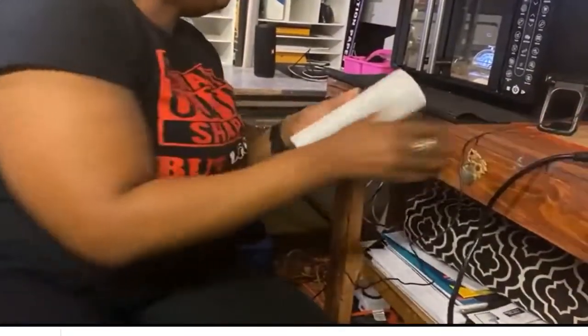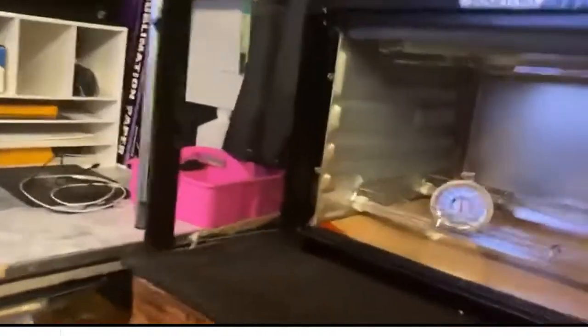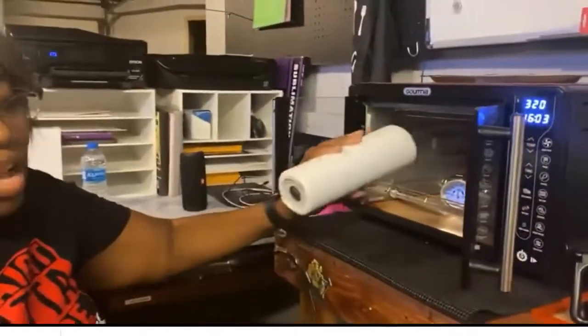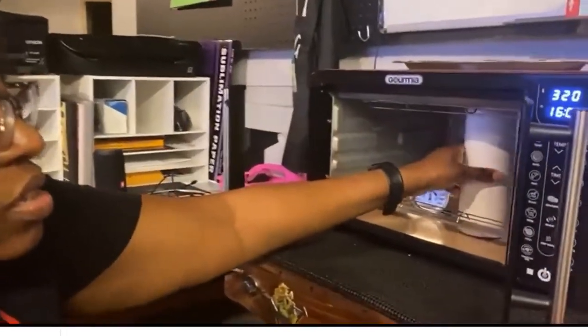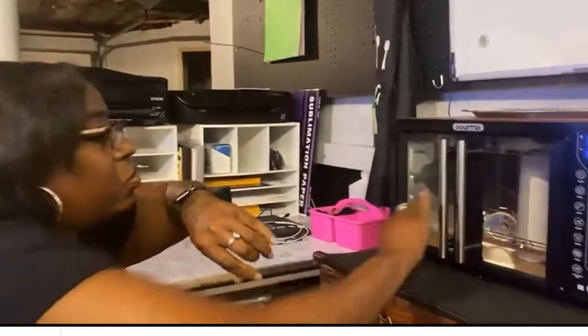So right now, my oven is ready. It's set at 350. And the tumbler is going in, and I'm gonna set my timer for 4 minutes and 15 seconds. Hey Siri, set a timer for 4 minutes and 15 seconds. Okay, 4 minutes and 15 seconds. Any questions?